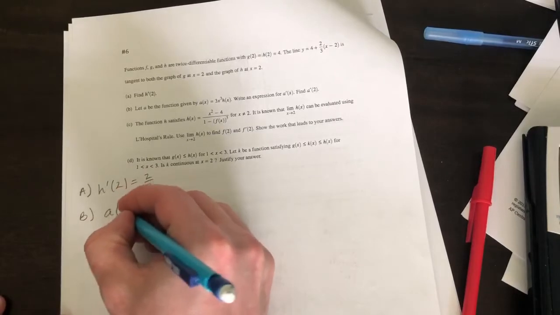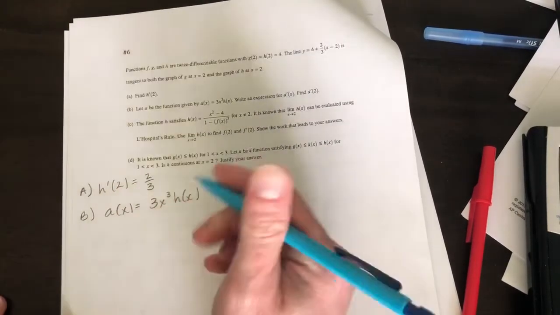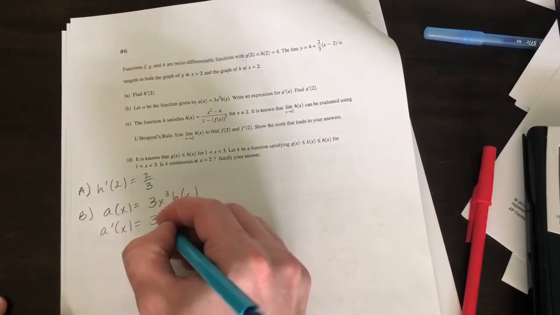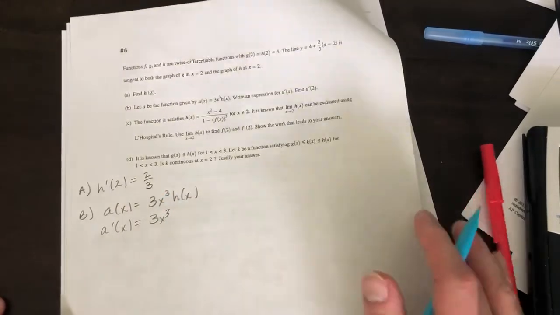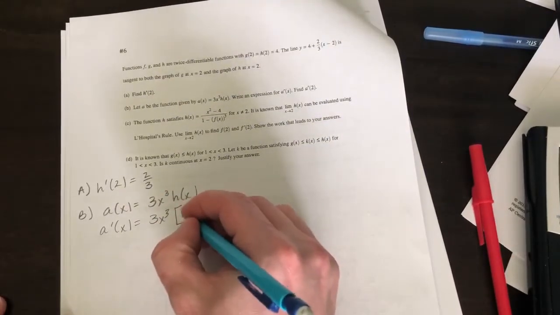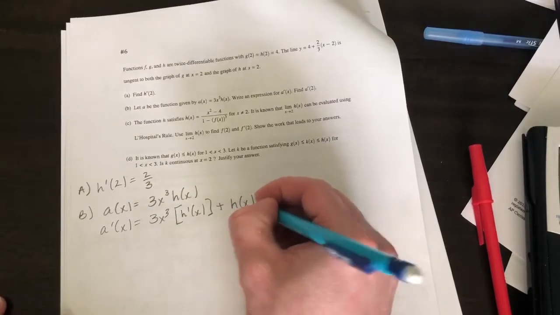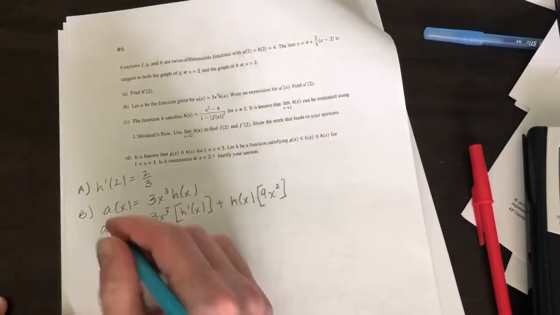You're given a of x is equal to 3x cubed h of x. And I want to find the derivative of it, and then I want to plug in. So we're going to do product rule. So write the first, derivative of the second, plus write the second term, derivative of the first term, and then we're going to plug in a 2.